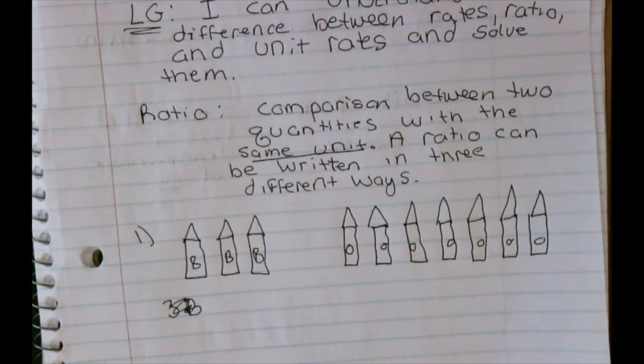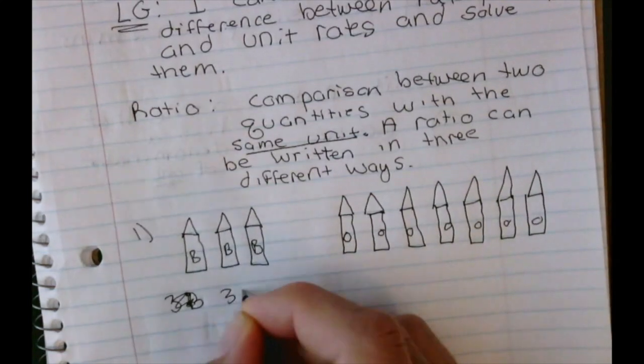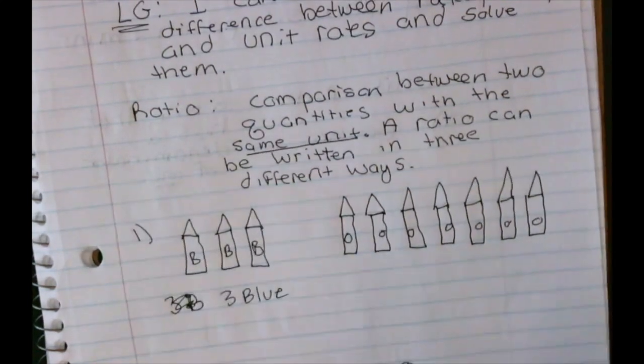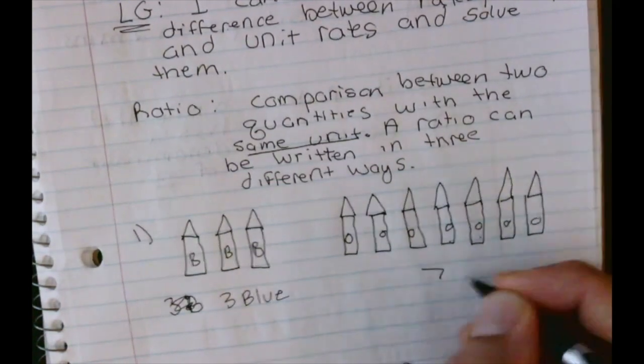A ratio. A ratio is a comparison between two quantities with the same unit. A ratio can be written in three different ways. Let's look at an example where we write a ratio. These are crayons here. I have 3 blue crayons, and I also have 1, 2, 3, 4, 5, 6, 7 orange crayons.